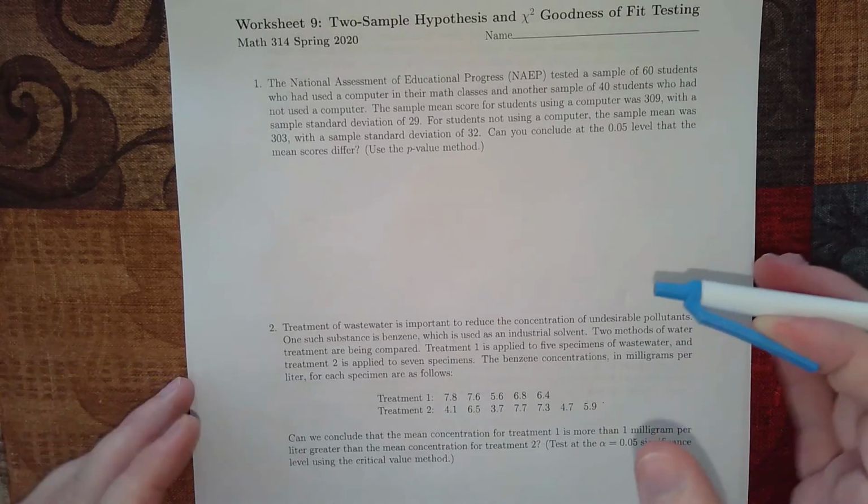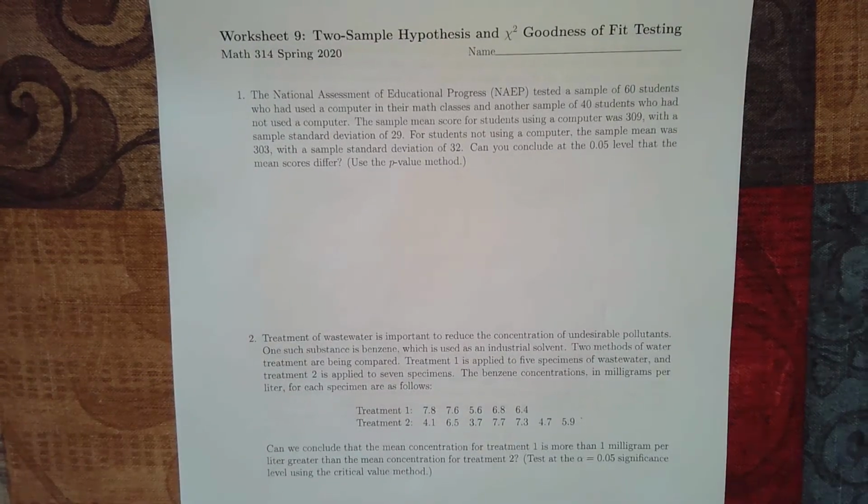So let's go through the first two examples so you can start to see, based on both the p-value method and the critical value method, what I mean by this.